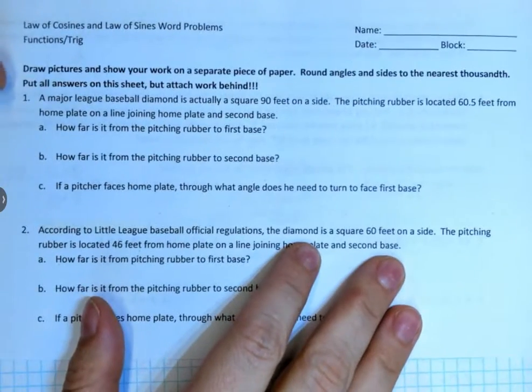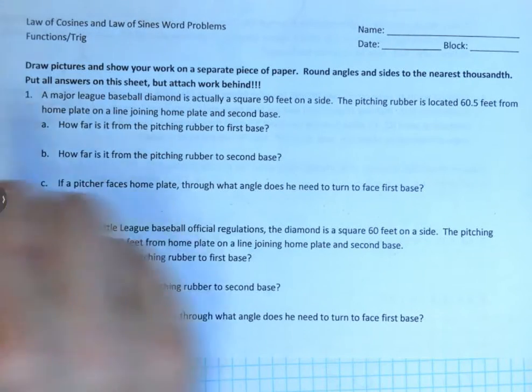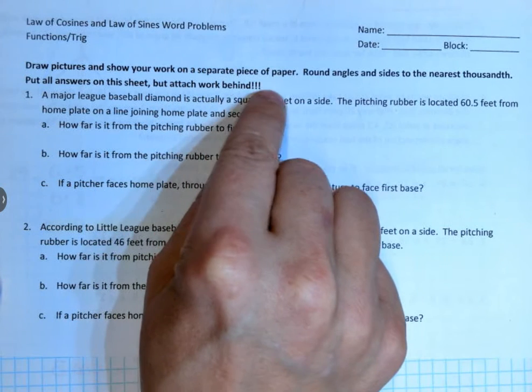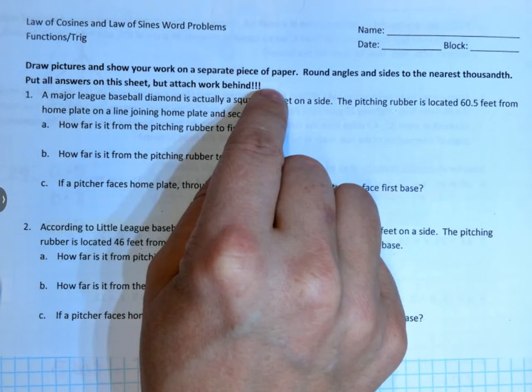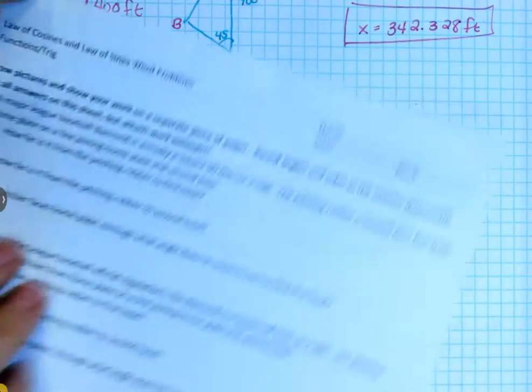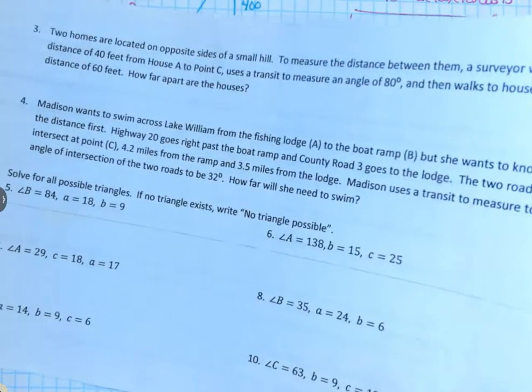Okay, so I want you to take a look at my instructions here. I have a very difficult one for you guys to follow. Can you handle this? Put all answers on this sheet, but attach work behind. Does that make sense? That means don't do your work on this sheet, you big buffoons. It's not one of those challenge accepted moments. Okay? So what I want you guys to do is work through these. I'm going to give you, well, end of the block, I guess, to work through and do these.